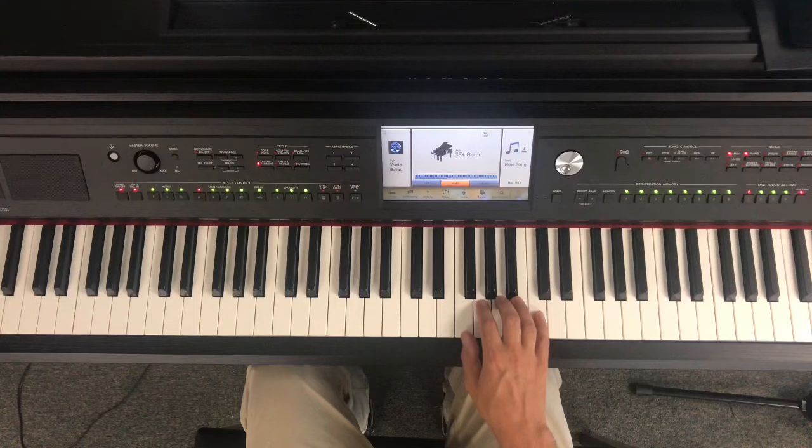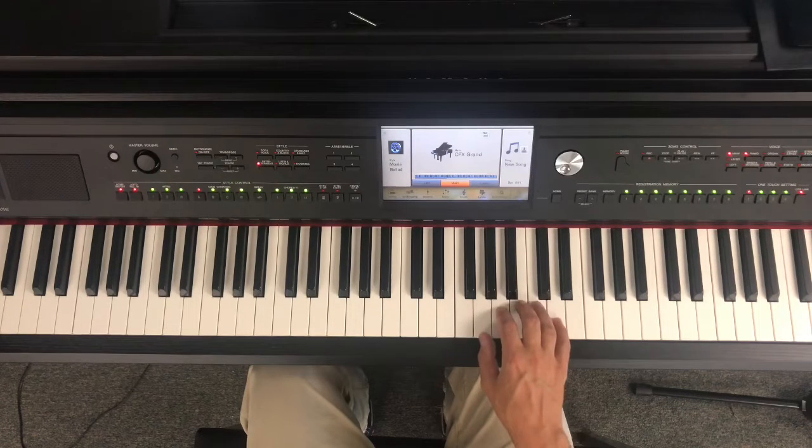So the notes I played were F, G, A, B flat, and C. Obviously not all in that exact order, but those were the 5 notes that I used. Well, if I wanted to transition or transpose to the next key, I would just take these fingers and move them all over one key.